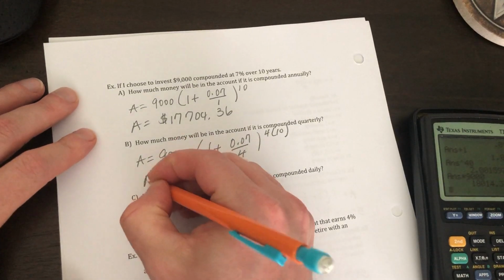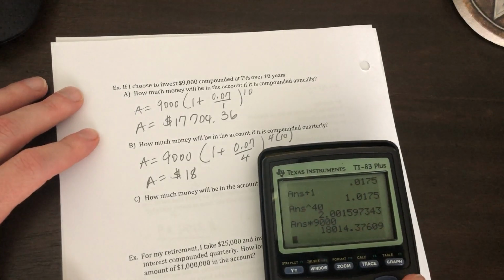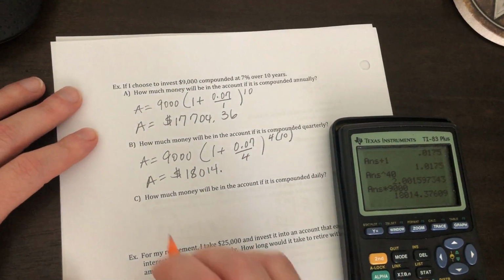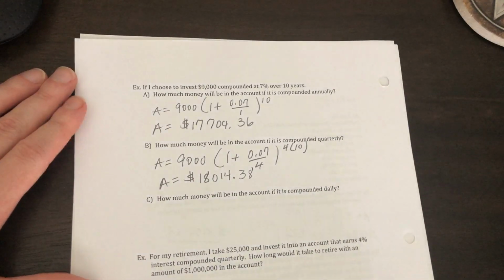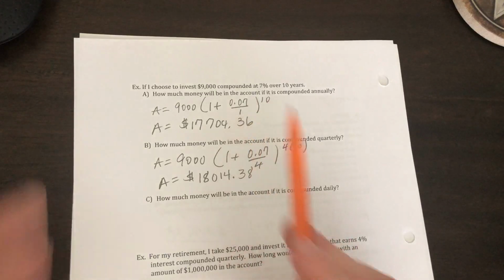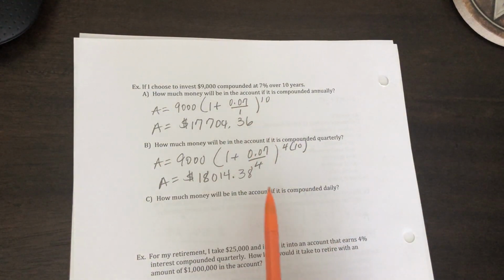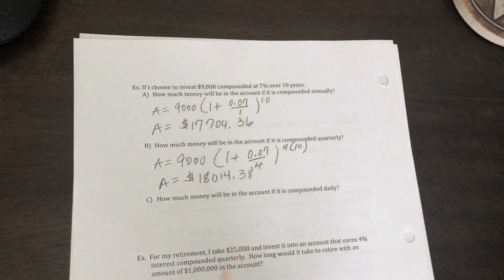So we get $18,014.38. So just going from compounded annually to quarterly, you can see that you're making about $300 more.